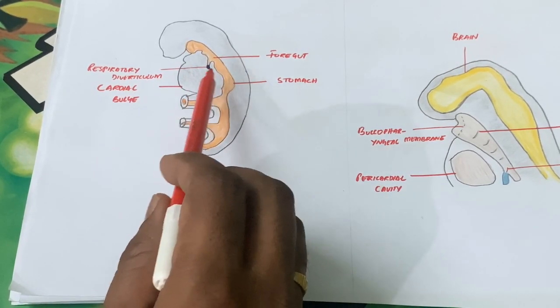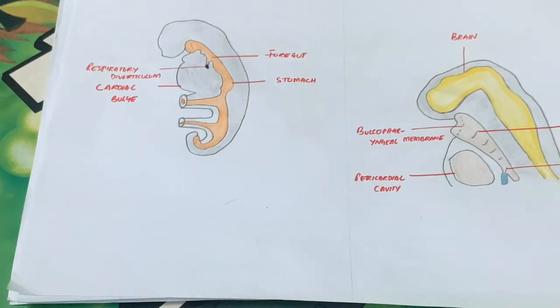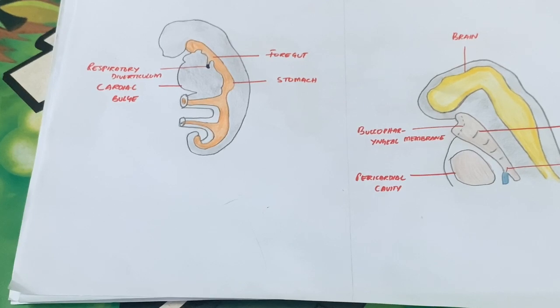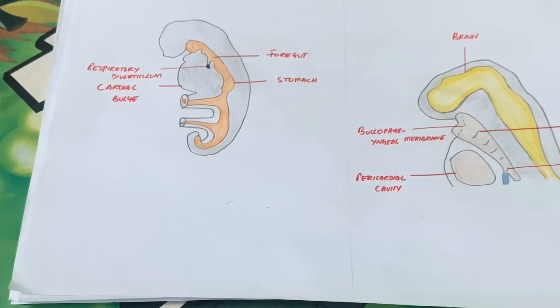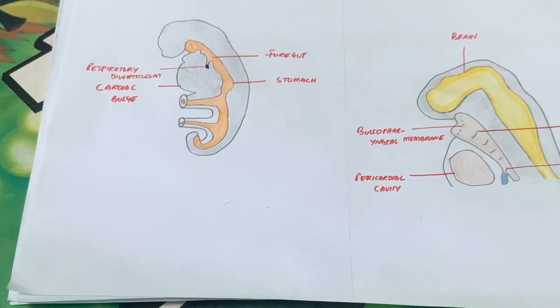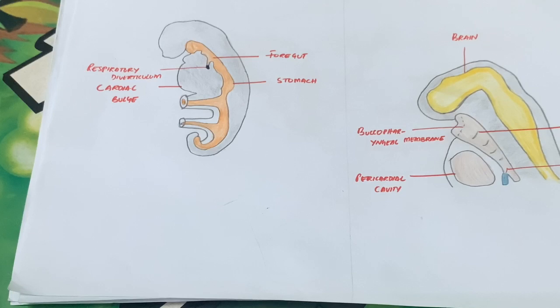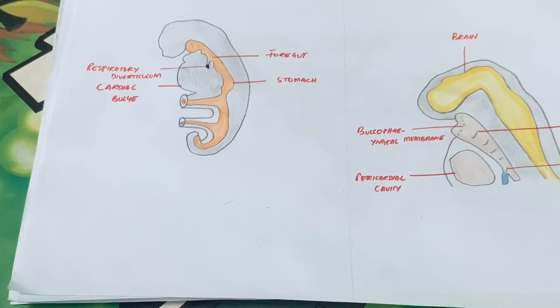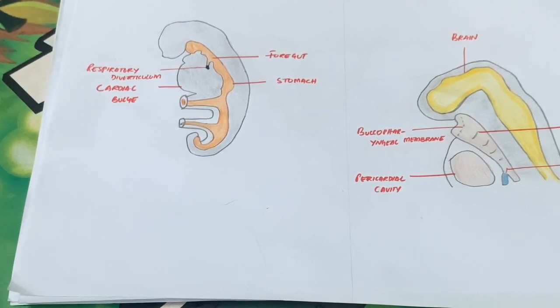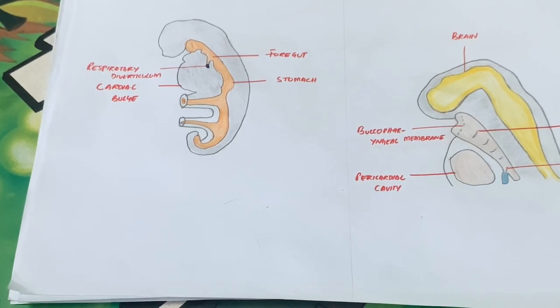Not only that, the adjacent splanchnopleuric intraembryonic mesoderm also takes part in its formation. Therefore, the lining epithelium of the larynx, trachea, bronchi and lungs is derived from the endoderm, whereas the connective tissue, cartilages, muscles and other tissues related to the respiratory system develop from the splanchnic mesoderm.